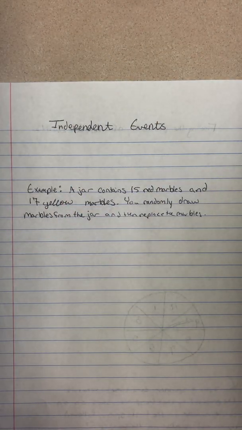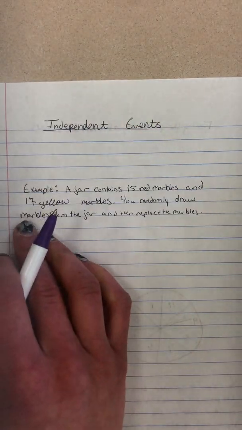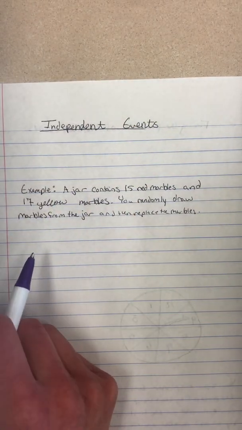So today we're going to be looking at independent events. What we're going to look at, one thing we're going to discuss, is what are independent events.